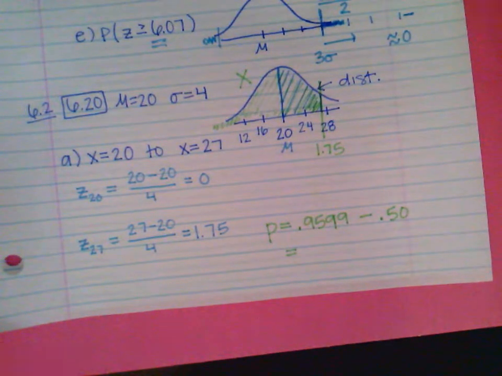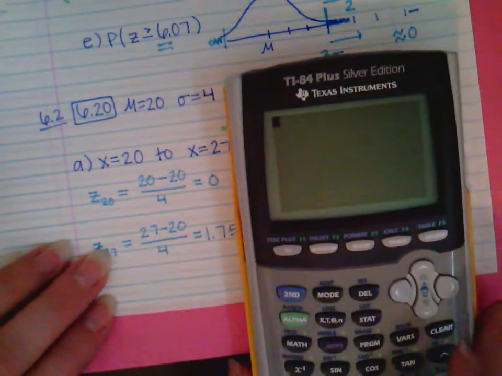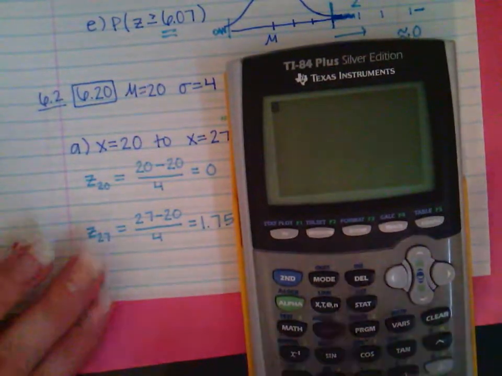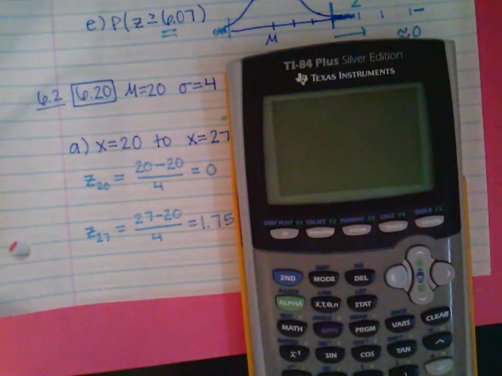Now, one thing I want you to stop and do, if you have a calculator, is learn some of the calculator notation here. I do know the expectation on your exam is to use the charts, the normal model chart, and you'll be provided that, but it is always nice to have a second way just to check your answer. So I'm going to show you guys on both 6.1 and 6.2 how to do that. Then you can use this to check your answers on your homework.